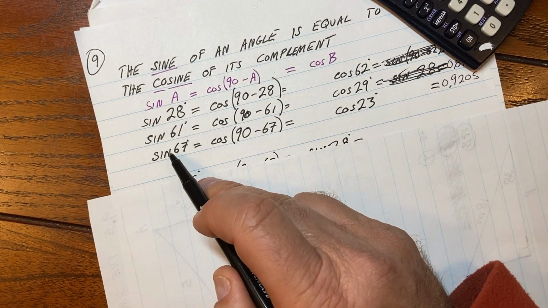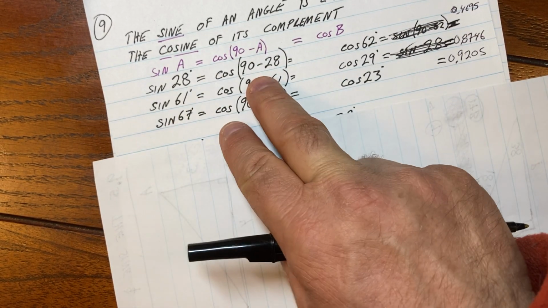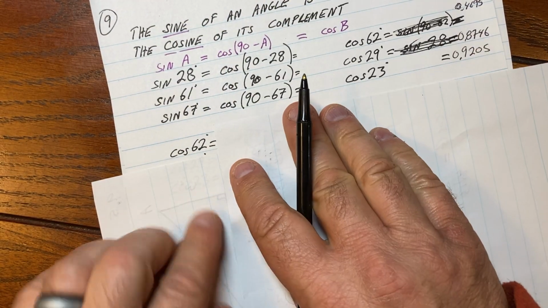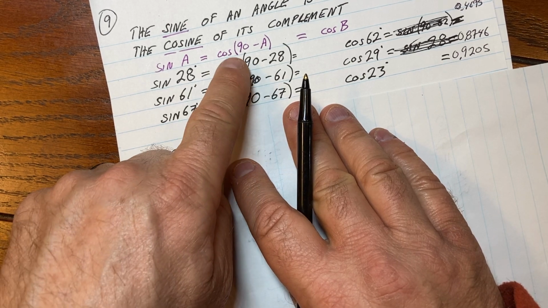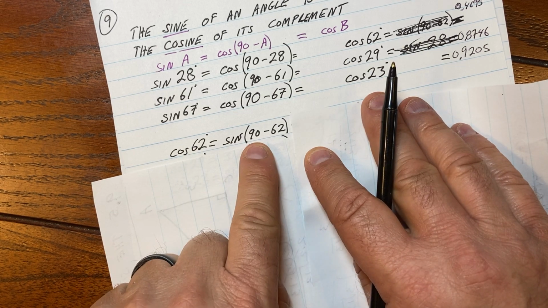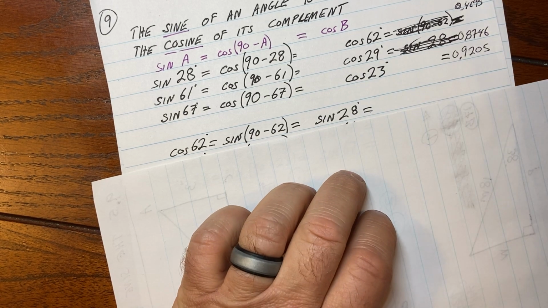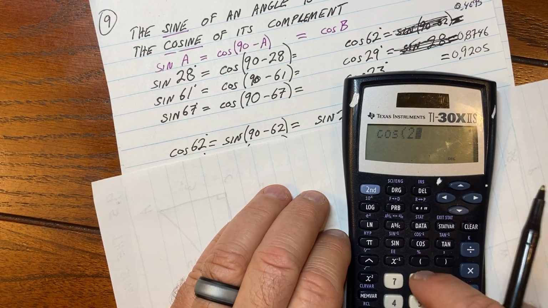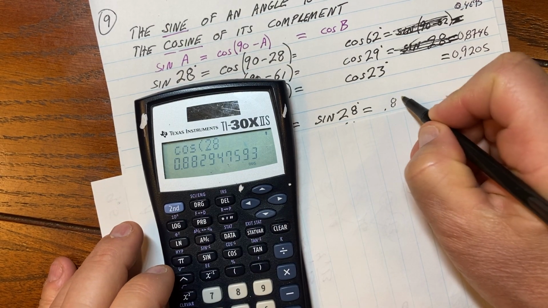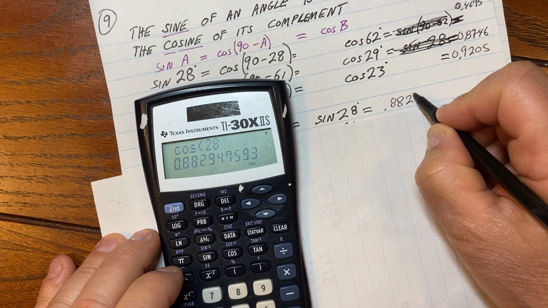Okay, now that's sine. What about cosine? Cosine is just going to be the reverse. It's just switched. So cosine of 62 is equivalent to the sine of 90 minus 62. 90 minus 62 is 28. And the sine of 28 equals 0.8829.